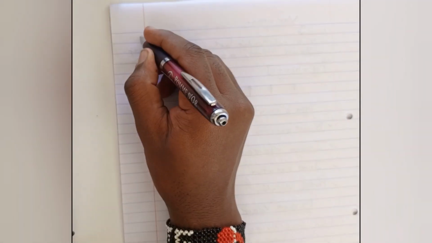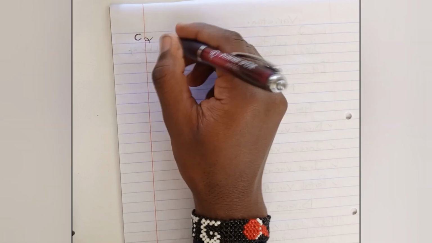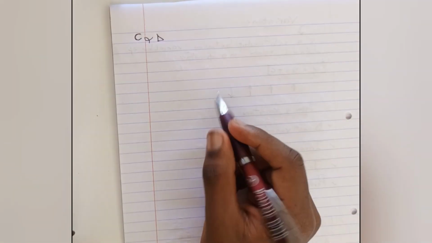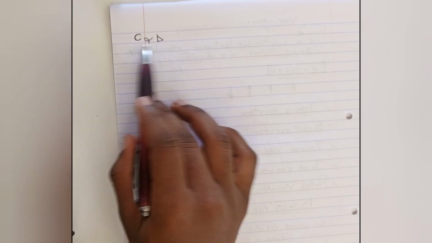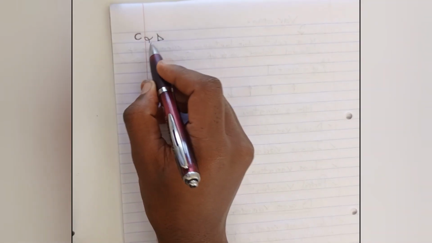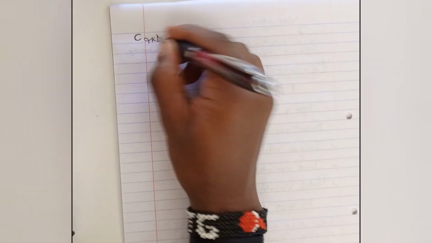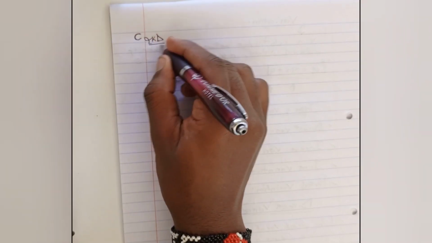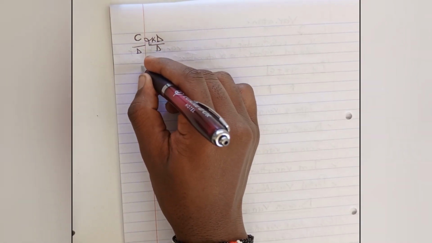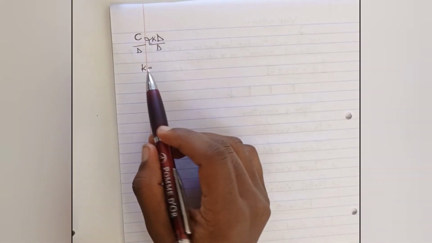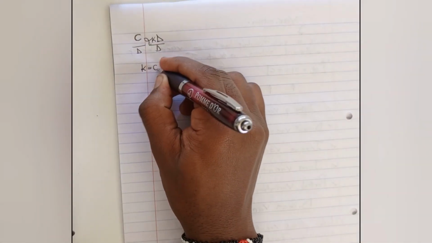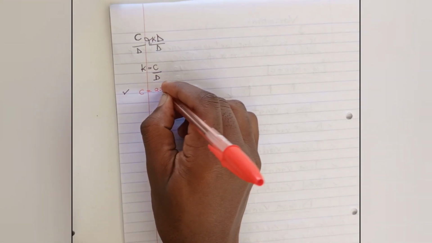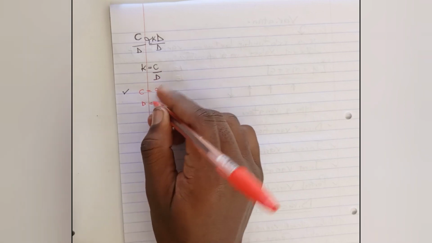You are told a quantity C varies directly as D. In the first place, we have to find the constant in this expression. We need to do away with the sign of proportionality by introducing a constant, and then do away with the constant by dividing by D. So the value of the constant will be given by C over D. From the question, we are told C is equal to 22 when D is equal to 7.